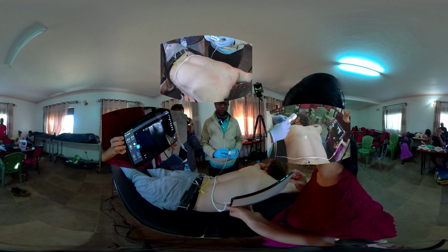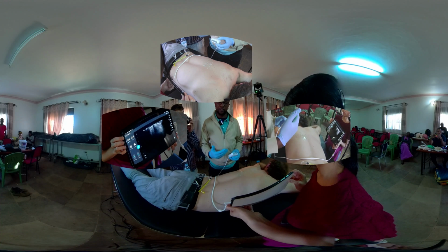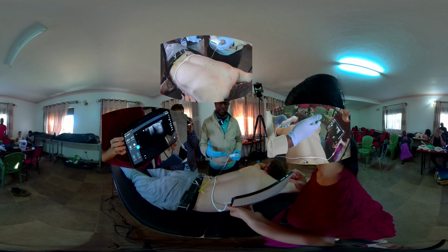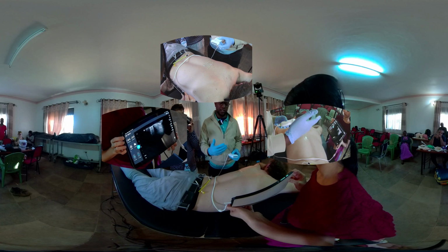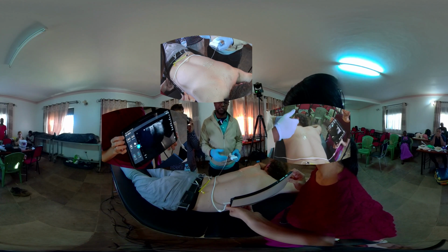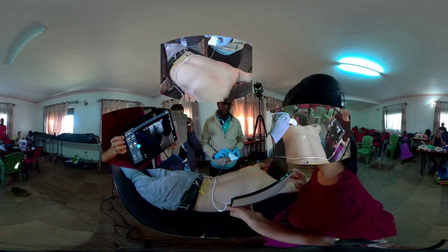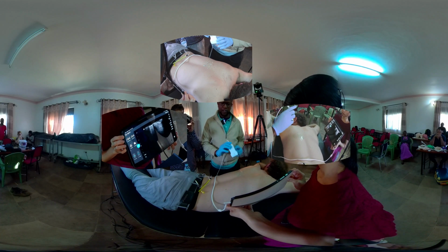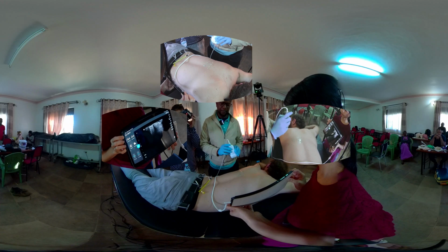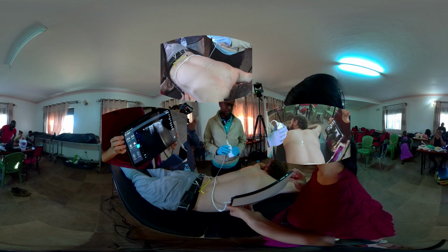So for that you usually get away with a linear probe. That would depend on the habitus of the patient. With a linear probe, that will work for most lean patients. For heavier patients, you may need a curvilinear probe. The depth will depend on whether or not we can see the ribs as we scan.